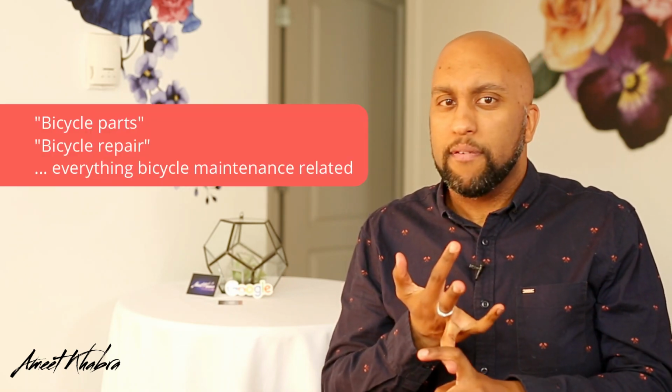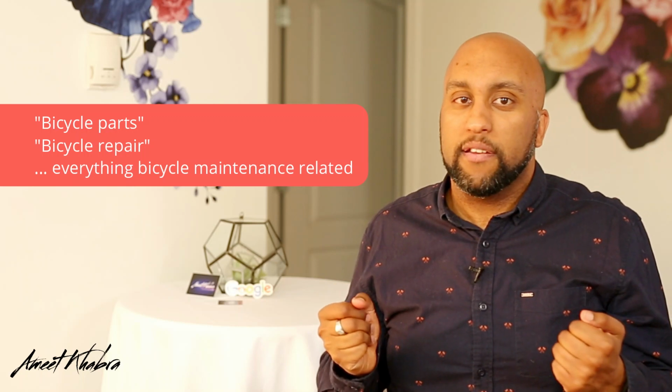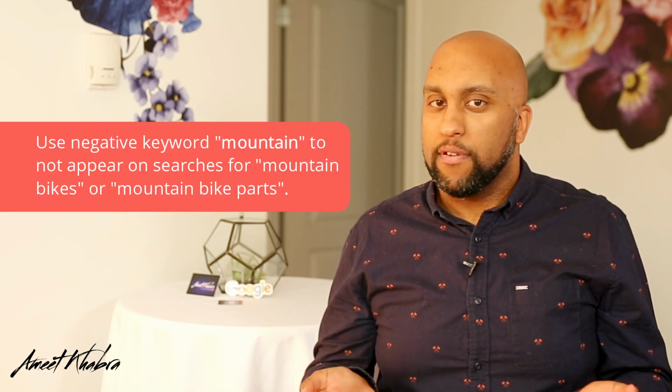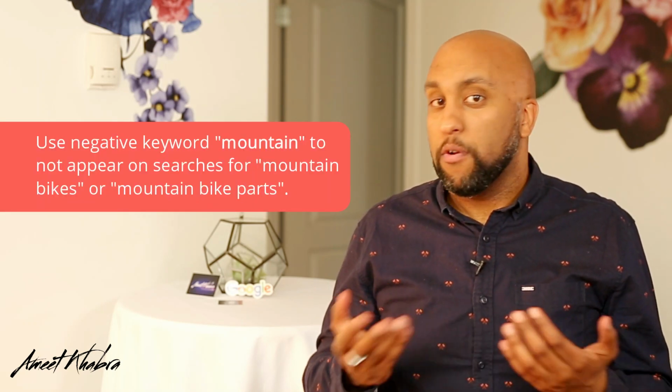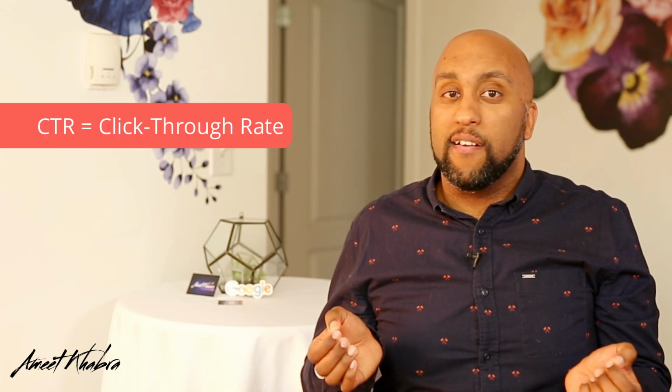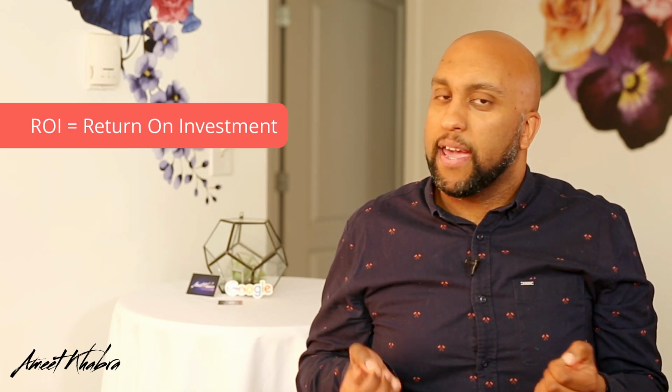An example of this is something like tires. Let's say you sell bicycle tires. You want to appear on searches for bicycle parts, bicycle repair, and everything bicycle maintenance related. Let's also say that you only make tires for road bikes. You could use the negative keyword mountain to not appear on searches for mountain bikes or mountain bike parts. These people aren't looking for what you're selling, so why advertise to them? All you're doing is raising awareness at the expense of your CTR, which negatively impacts your ROI and campaign performance.